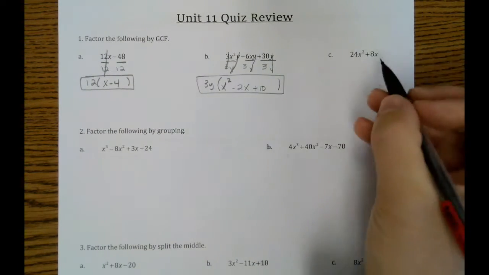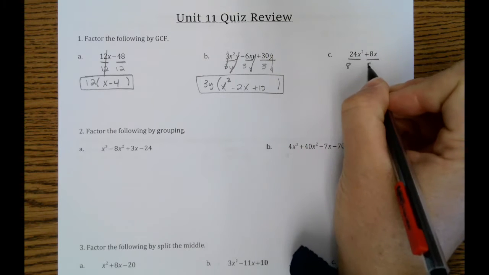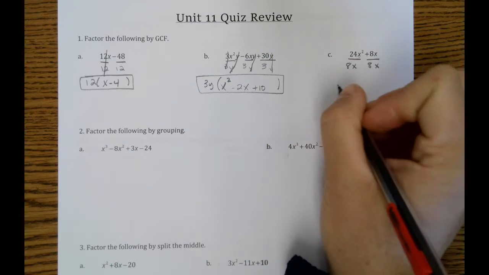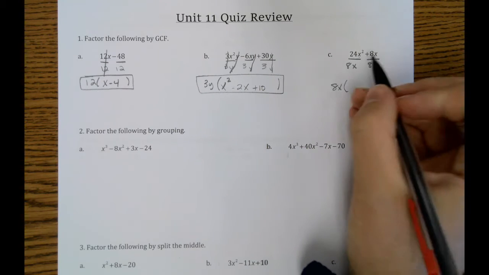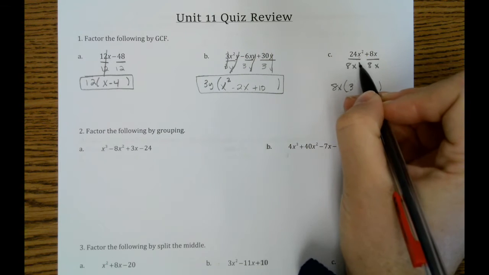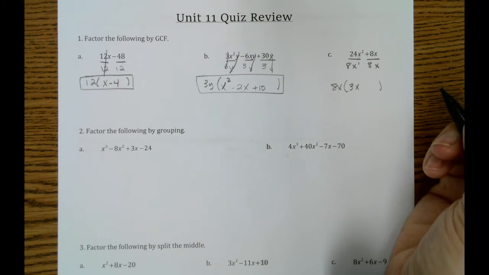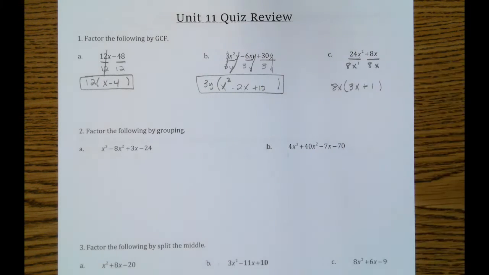Okay, letter C, 24 and 8 are both divisible by 8, and both terms do have an x, and we always take the smallest variable exponent. 24 divided by 8 is 3, x squared over x to the first. We subtract those exponents, so we're left with x to the first. And then 8x divided by 8x is just 1. It's a positive 1.